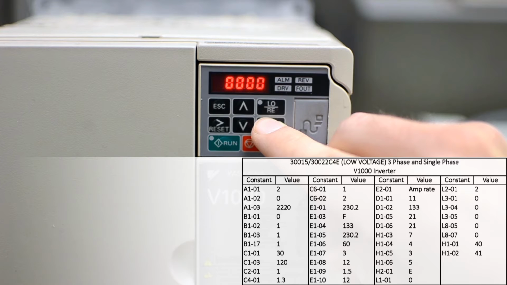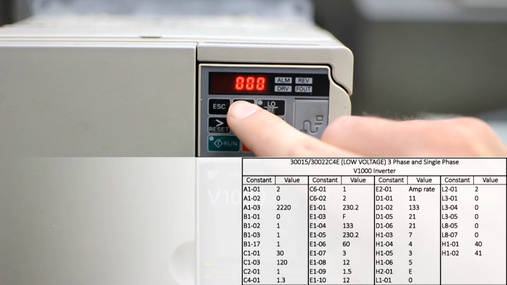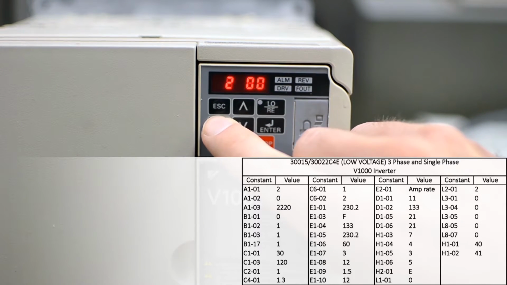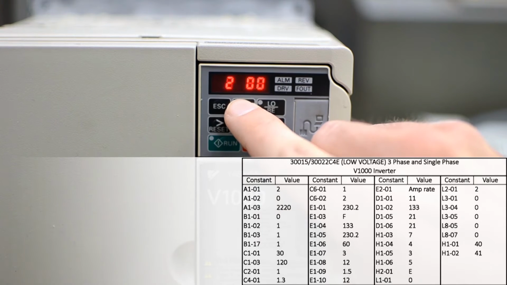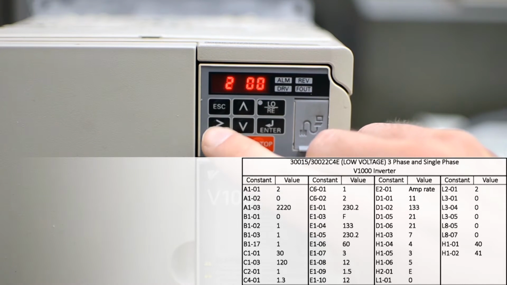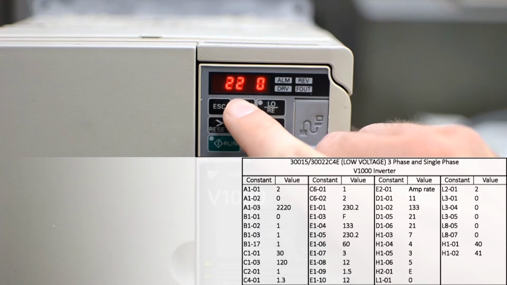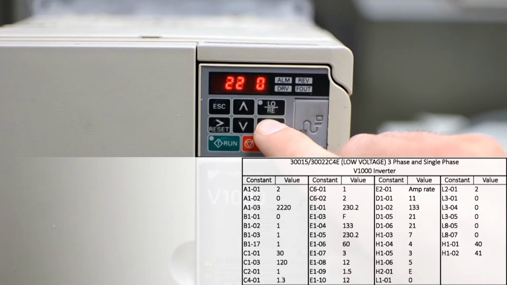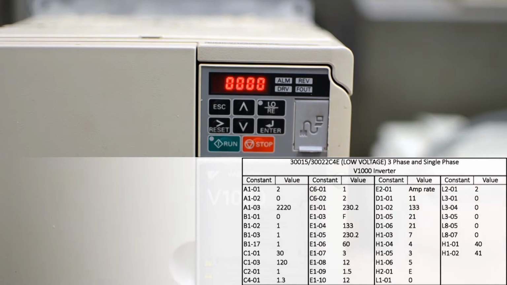Since I am programming A103, once I click the enter key, my first digit to the left will be flashing. I'll set the value I want for this. I'll press the reset button to move one digit to the right. Set my value. Press the reset button again to move one digit to the right. Set my value. Now that I have the correct value in place, I can press the enter key.